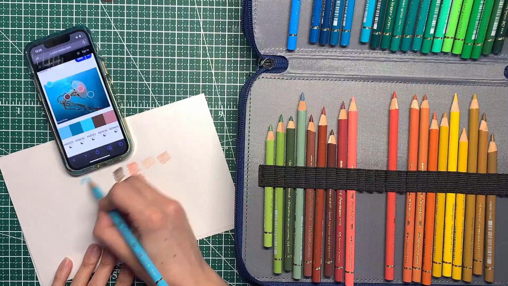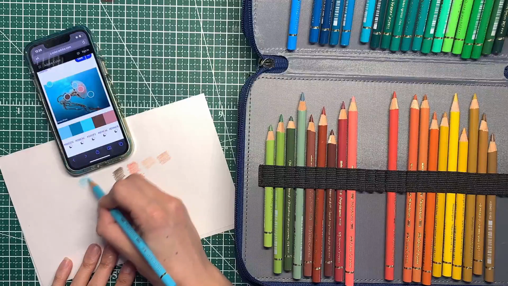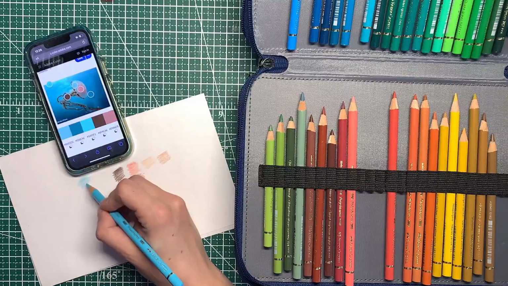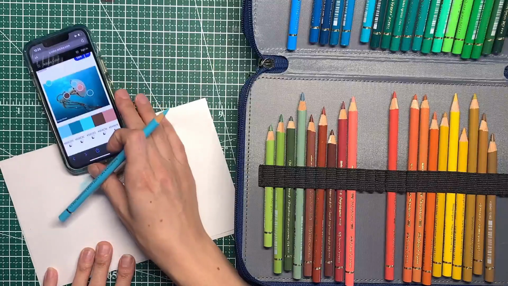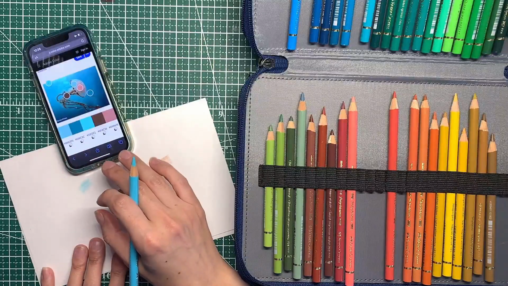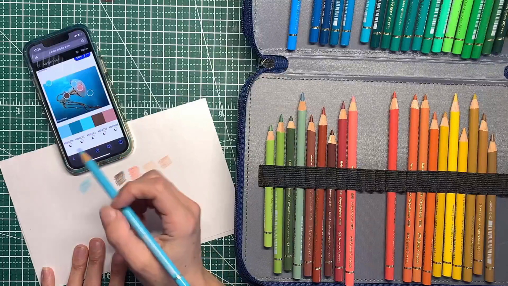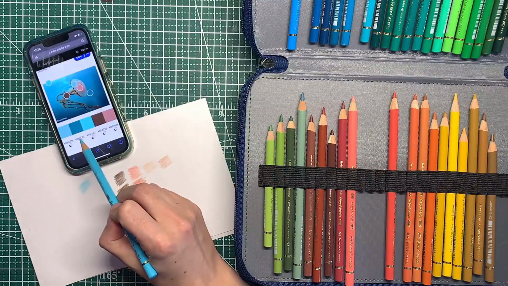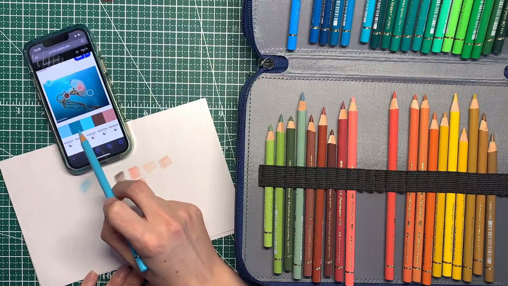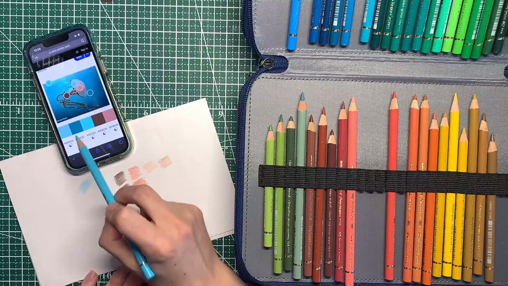Now, I'm not going to pull them out because I'm not going to work on my background at this point. But I will show you guys these colors.